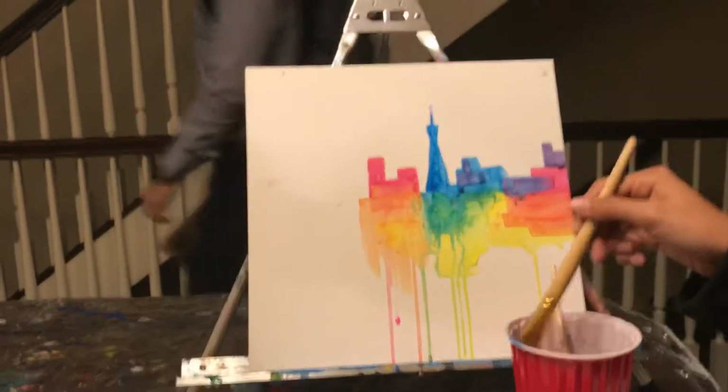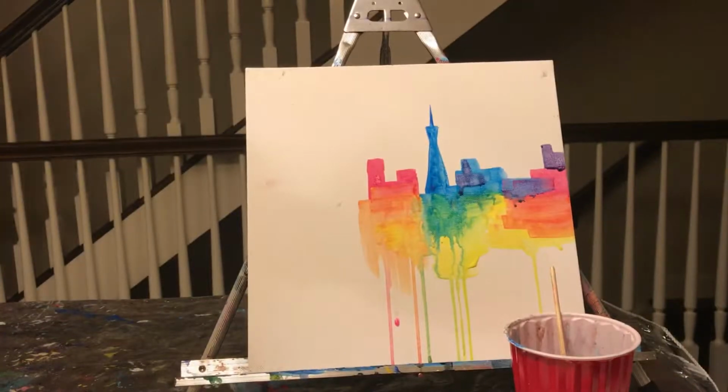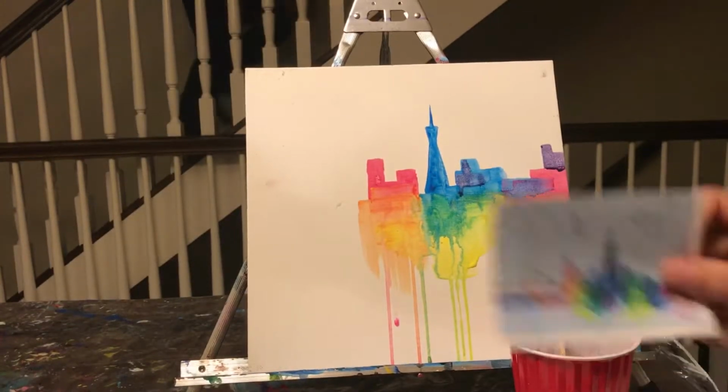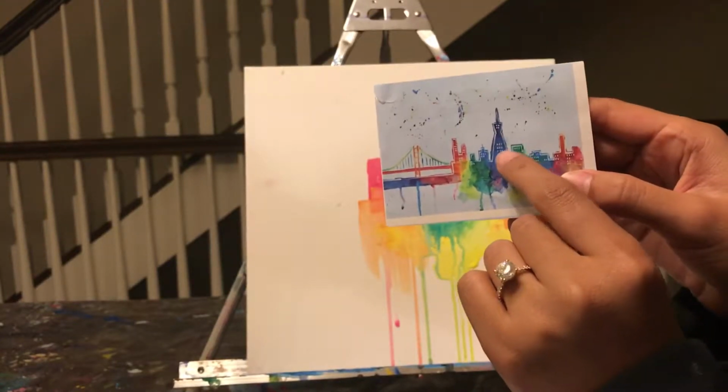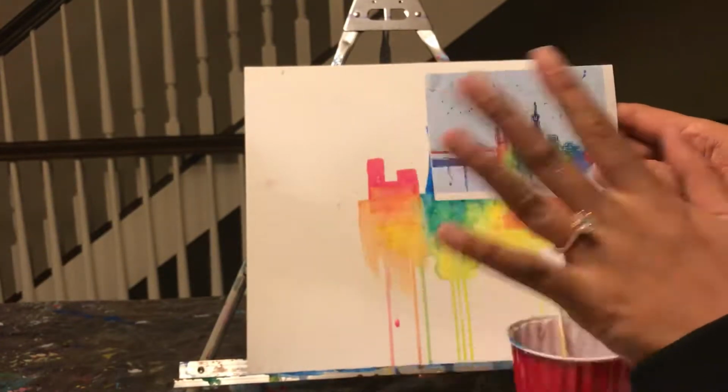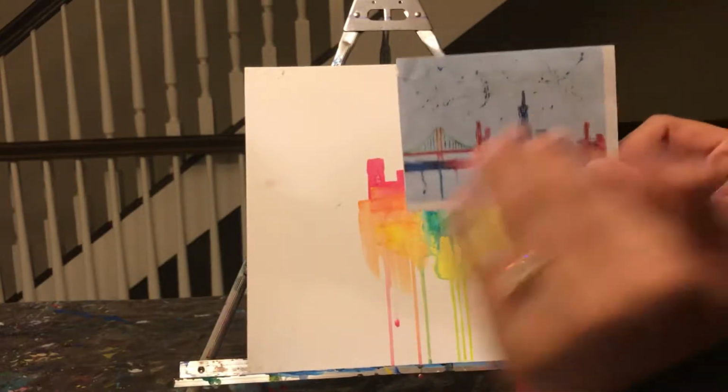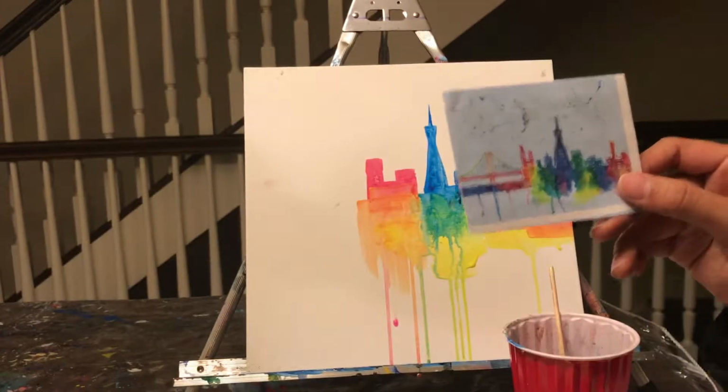You want to give that about 5 minutes to dry before we add some of the white highlights that you see here that outline the buildings and some little dots for the windows. And by the way, all of this is optional, right? It's just one style, one way to do this.